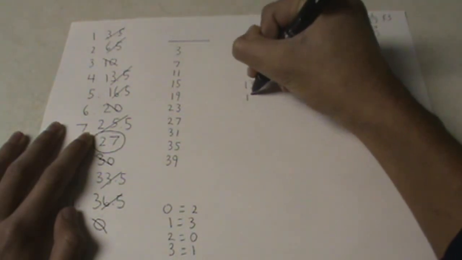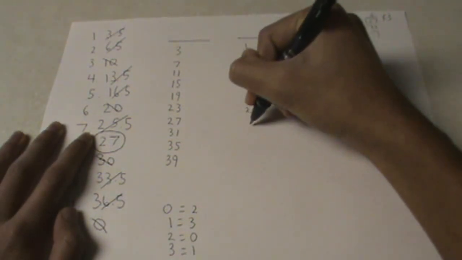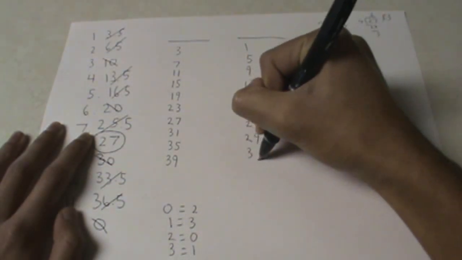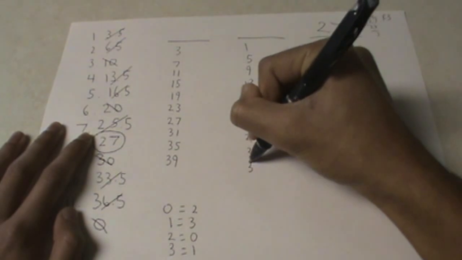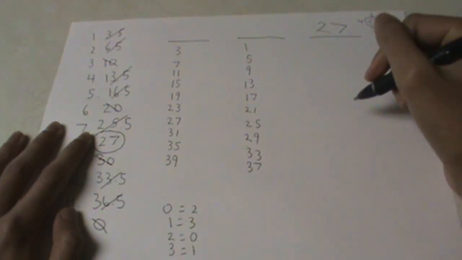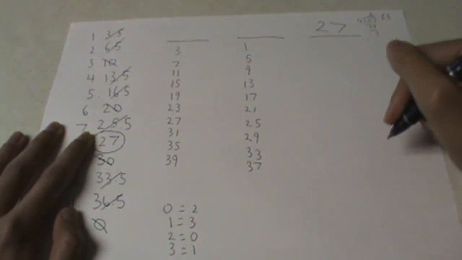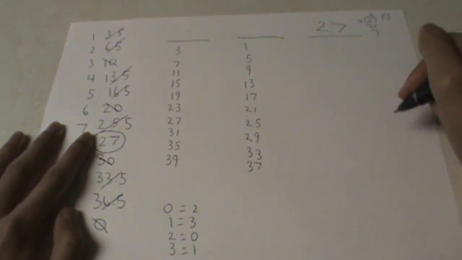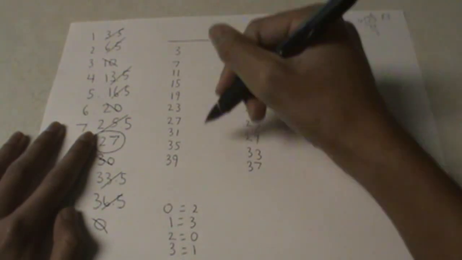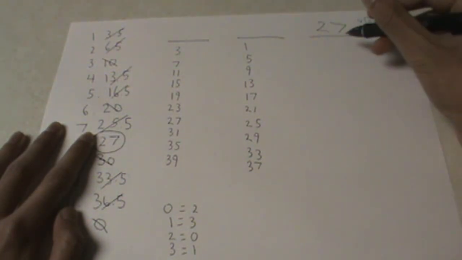So 1 plus 4 is 5, plus 4 is 9, plus 4 is 13, 17, 21, 25, 29, 33, 37. And you can't go higher than 37, right? You can't add 4 and still be in the range of 39, which is the highest number on the master lock. So these are all of the possible combinations for your second digit. So this is for your first digit, this is for your second digit, and this is your third number.